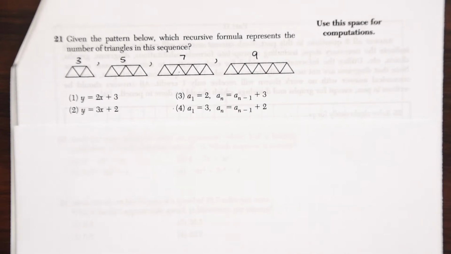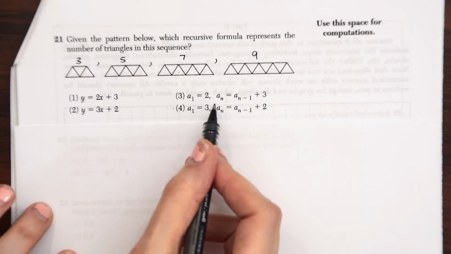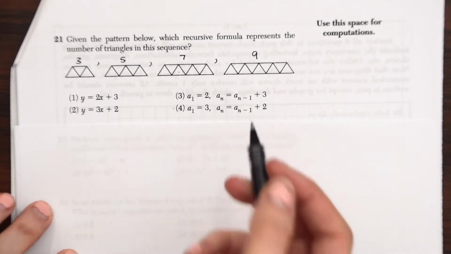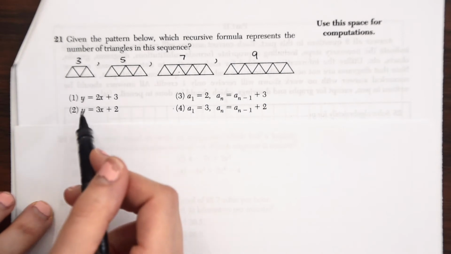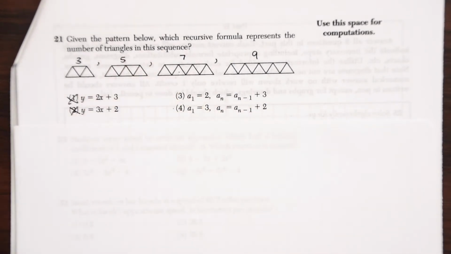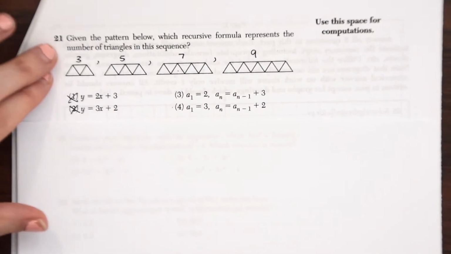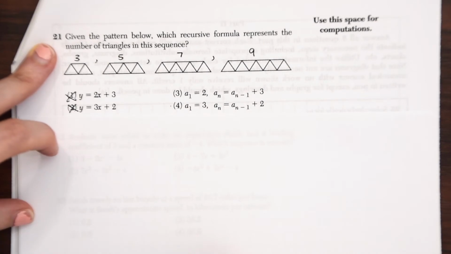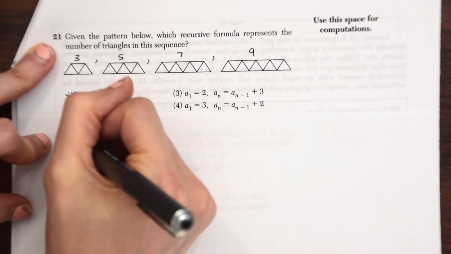A recursive formula takes on a certain form, and it looks something like this: a sub 1, and they give you a number, and then a sub n, and they give you a formula. So right away, numbers 1 and 2 do not apply here because they're not even in recursive formula form. So we could focus our attention right away on choices 3 and 4. Let's look at number 3 first.